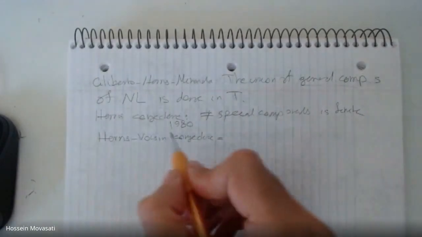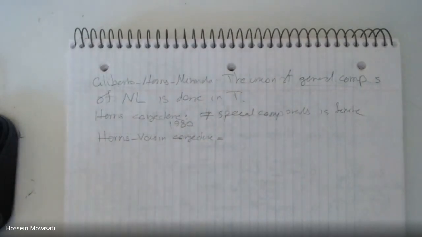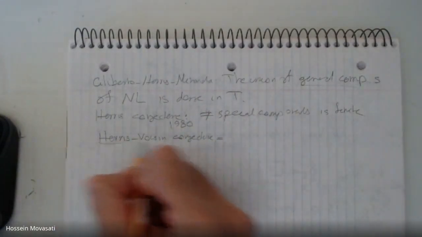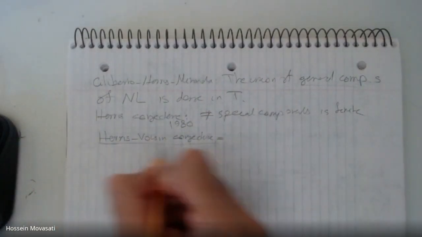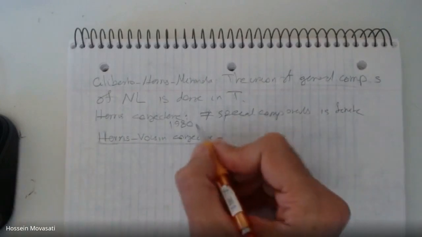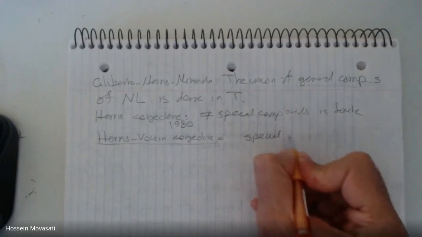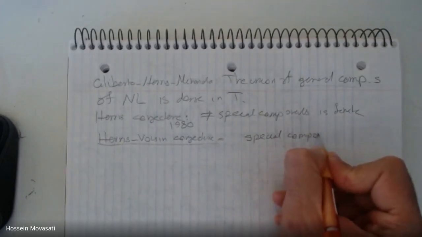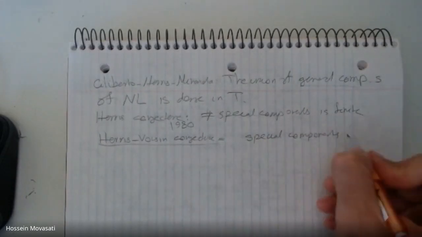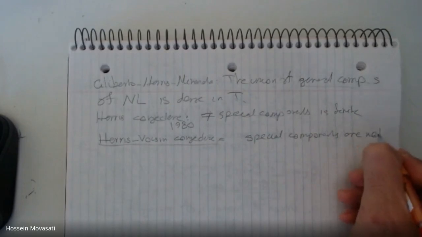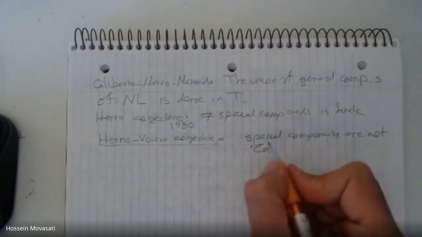So this is a conjecture for which we already know a counterexample, but then we have this Harris-Hossein conjecture that the special components are not Zariski dense.